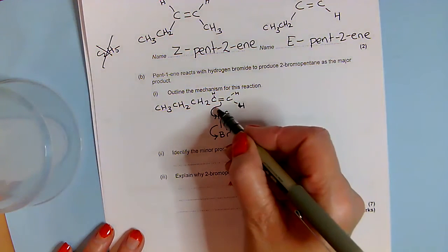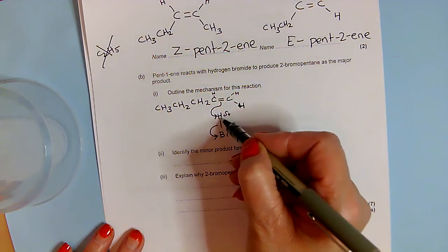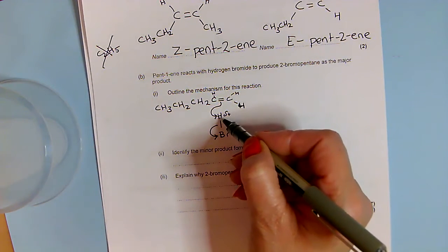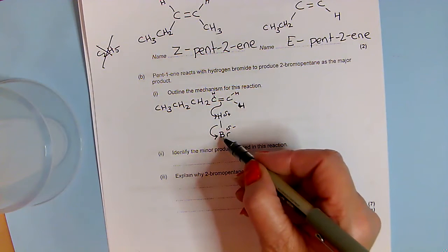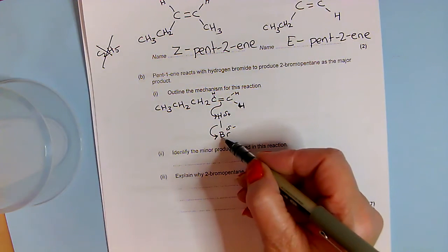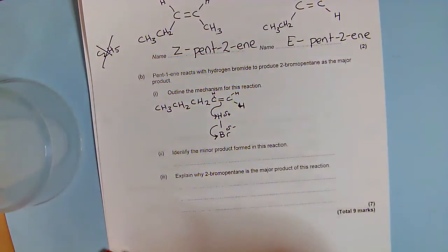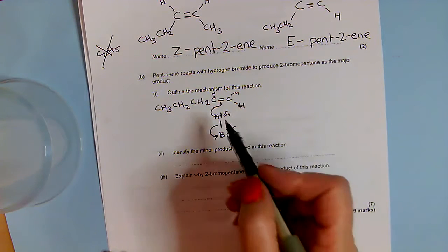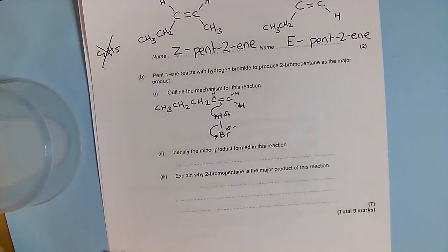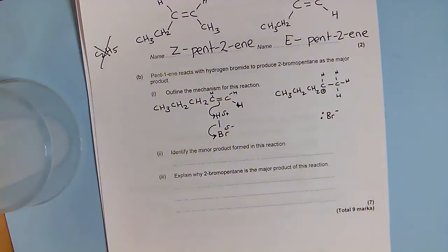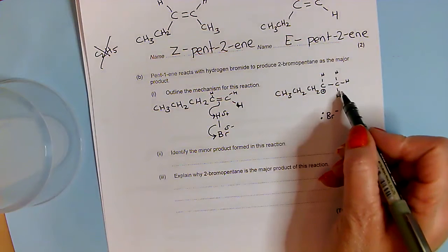The double bond will break and we will form a bond here with this hydrogen, and the bond between the hydrogen and bromine will break and the electrons will go onto the bromine, and we're going to create a secondary carbocation because the hydrogen will go on to the carbon containing the most hydrogens. Okay, so here the hydrogen's gone onto the carbon containing the most hydrogens.